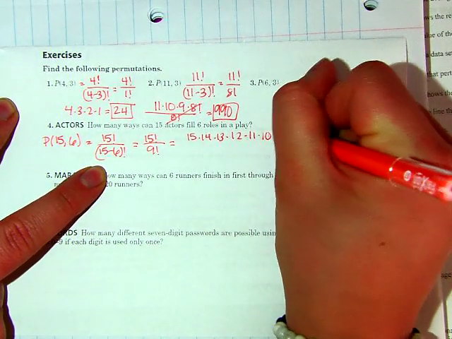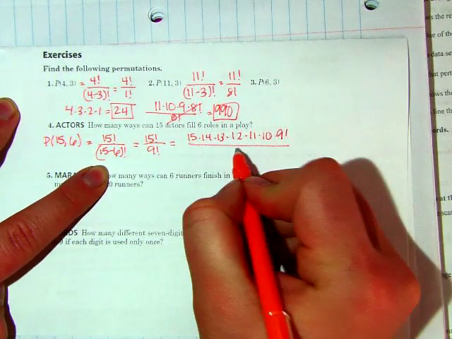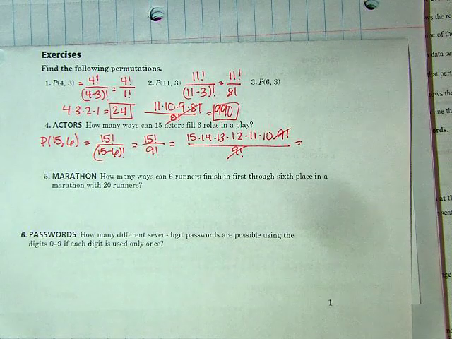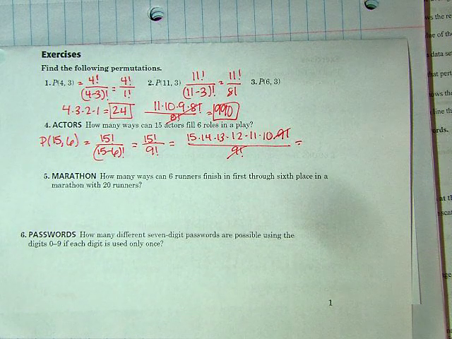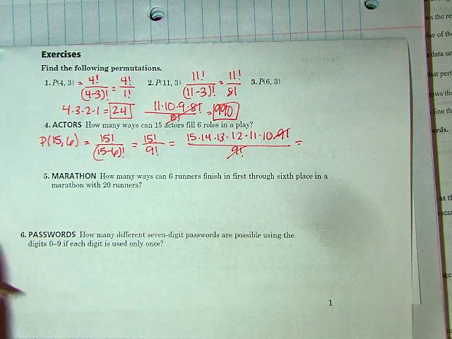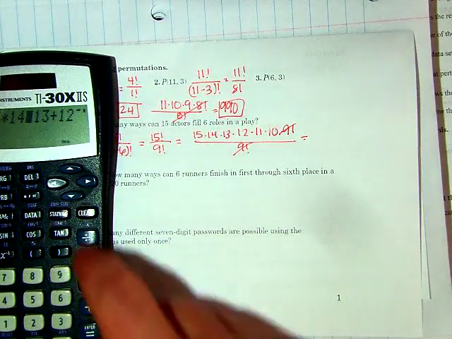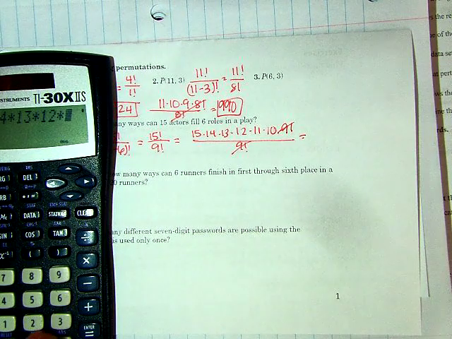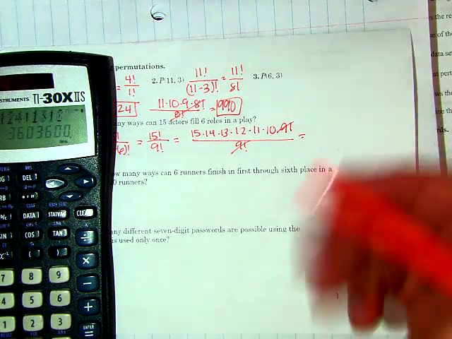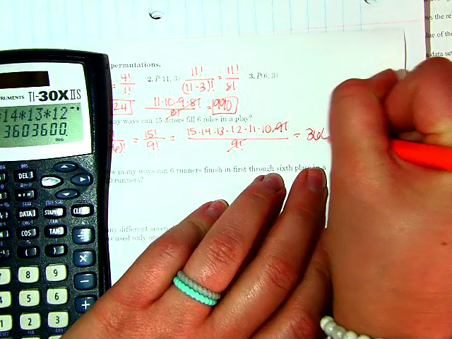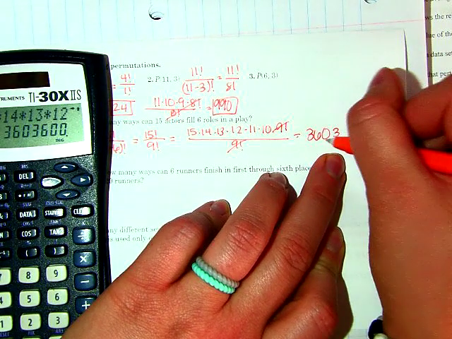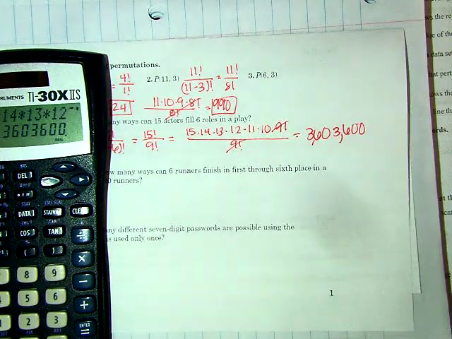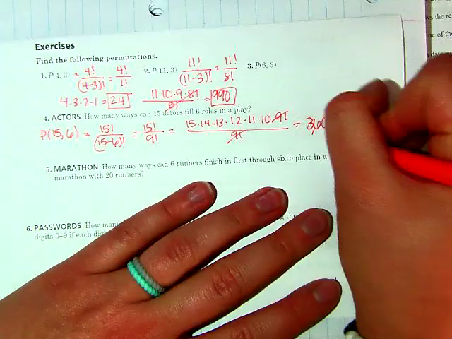11 times 10 times 9, and stop at 9 factorial because those are going to simplify top and bottom. Holy cow. 15 times 14 times 13 times 12. Oops, I have a plus sign. Times 13 times 12 times 11 times 10 is 36 million? Nope, 3,603,600 ways.